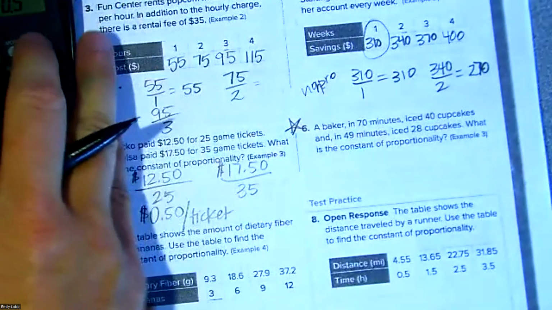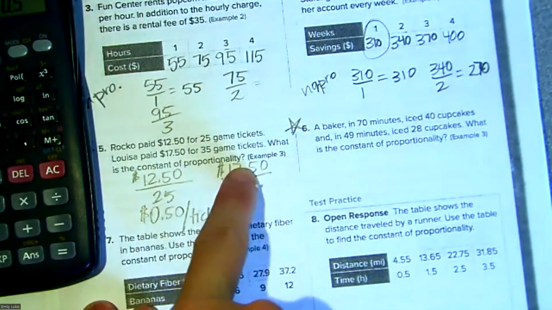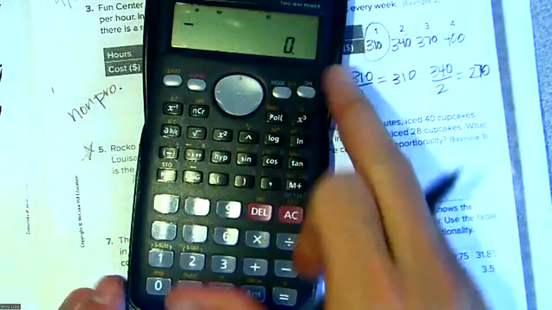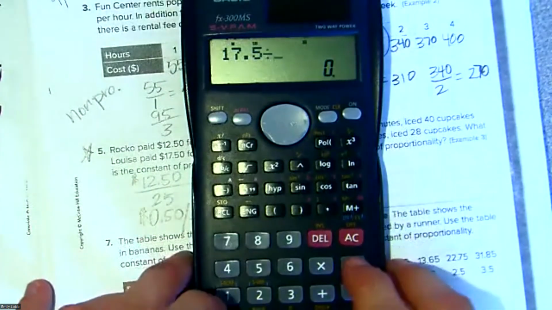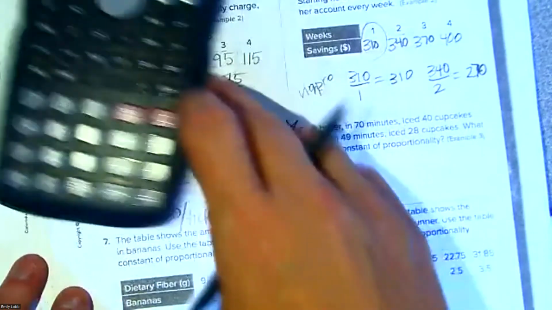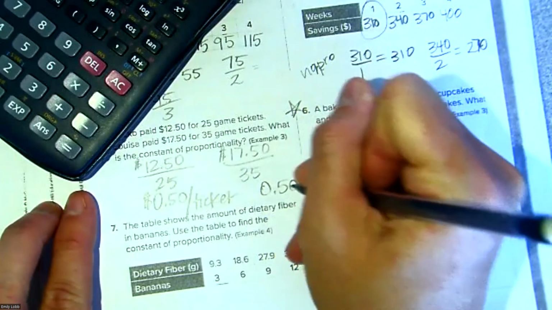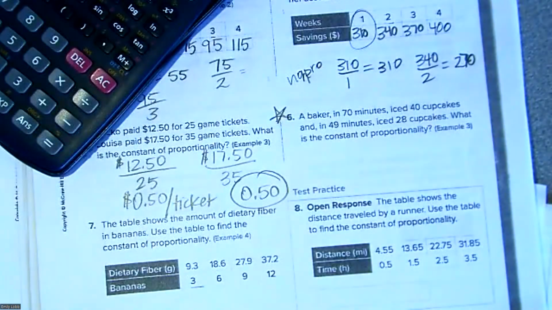So let's look at this one. This is 10 more tickets, so are we expecting it to be $5 more? I would say yes, but if you wanted to check that out the same way, you could say 17.50 divided by 35, also 50 cents. So the constant of proportionality is 0.5, or 1/2, or 50 cents, right?